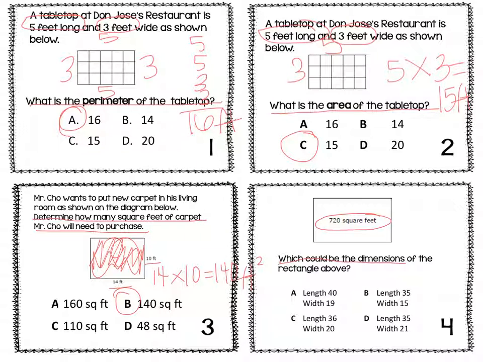So we could do 19 times 40, and we can just bring that 0 down. 9 times 4 is 36, and we carry the 3. And then 4 times 1 is 4, plus 3 is 7. So that's 760. That will not work.